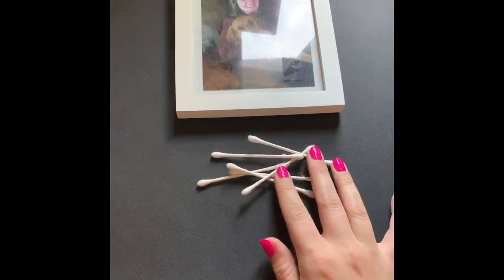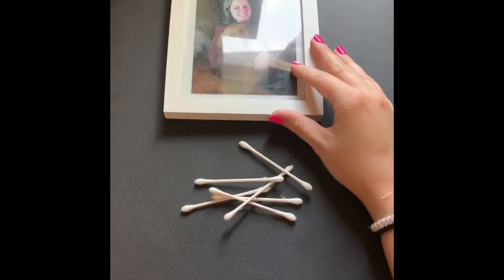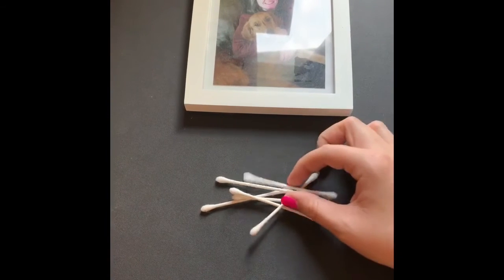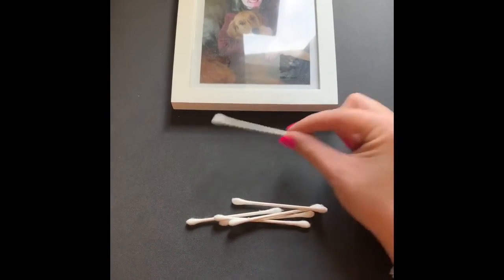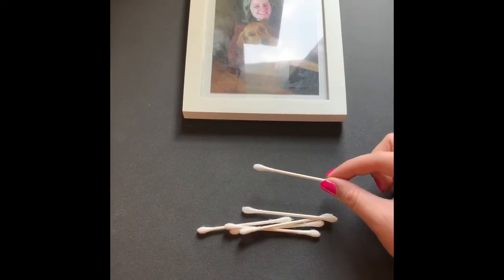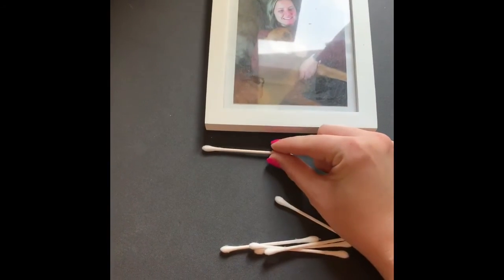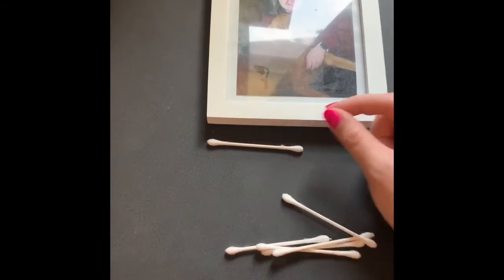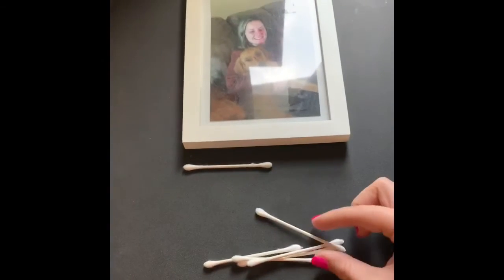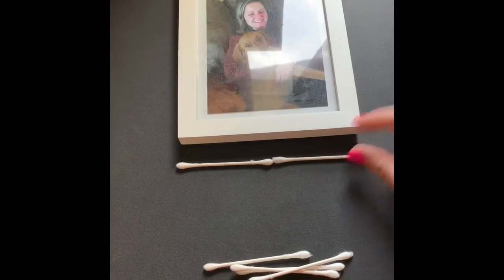The next non-standard unit of measurement that I am going to use are my Q-tips. So I'm going to see how many Q-tips it takes to measure this picture frame. So I have 1 Q-tip. I'm going to line it up at the end so the edges are straight right next to each other. 1 and 2, and I'm going to put my Q-tips right next to each other.